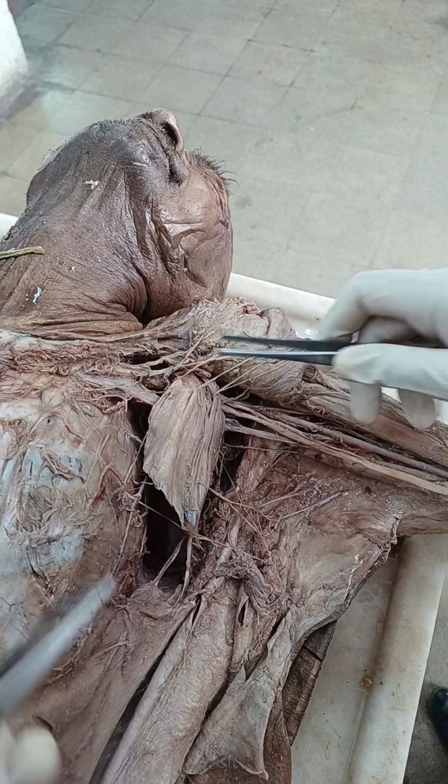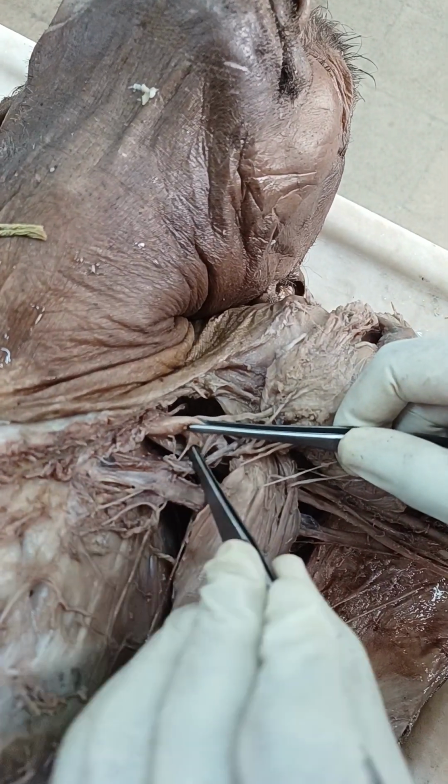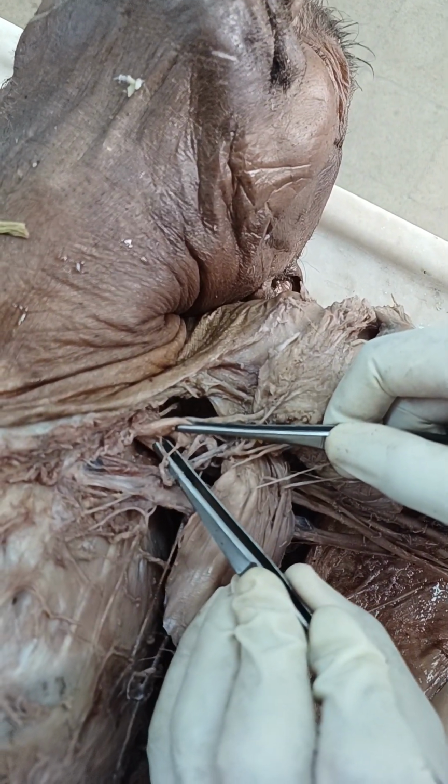Now I will show you the first branch of the axillary artery. Here you can see this is the first branch. It is the superior thoracic artery.